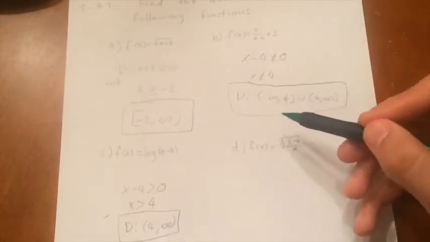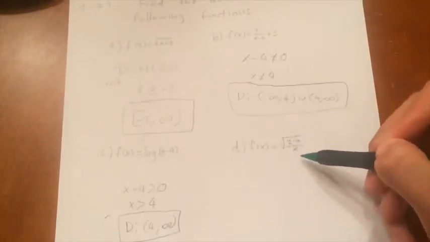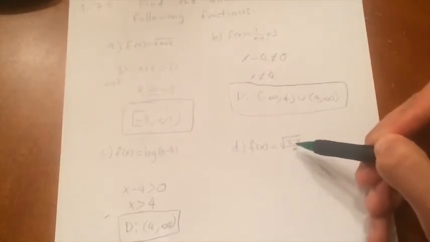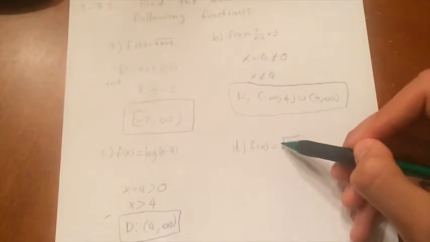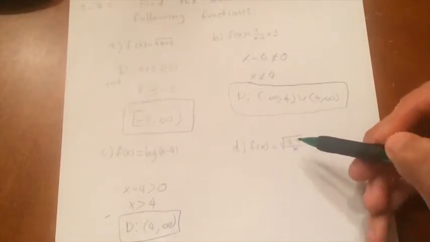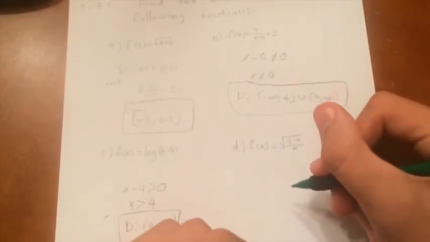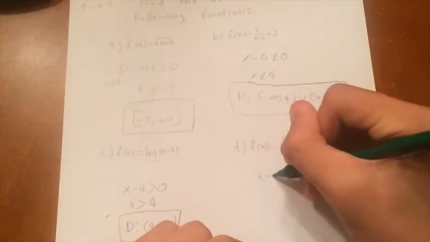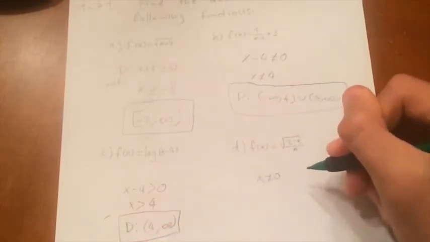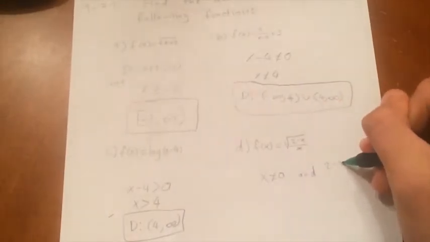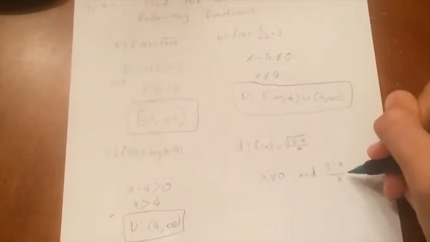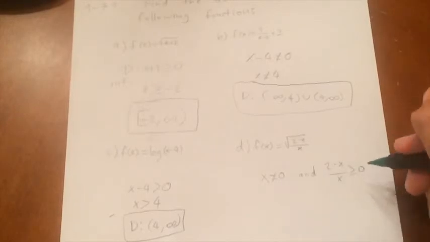And we also have the condition that 2 minus x over x, the whole fraction under the radical, has to be greater than or equal to 0, because again, you cannot take the radical of a negative number. So let's write those two restrictions down. x is not equal to 0, and 2 minus x over x is greater than or equal to 0.